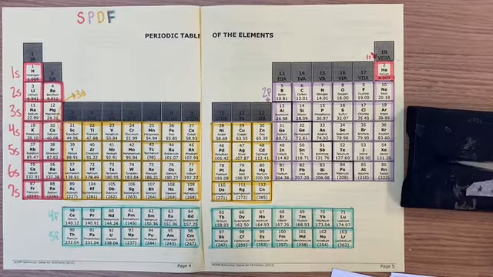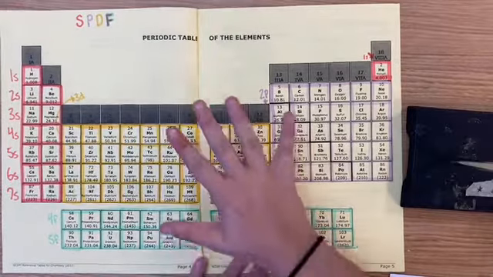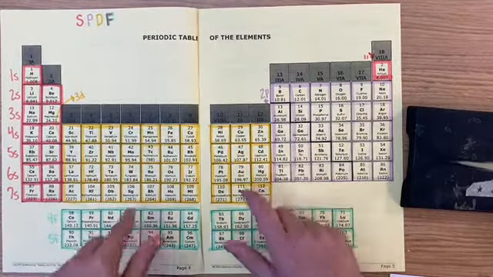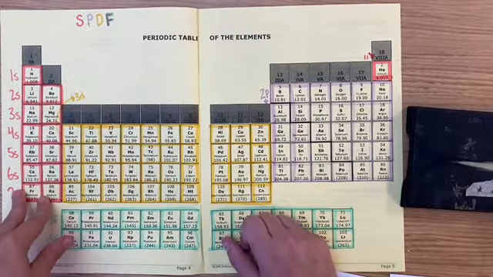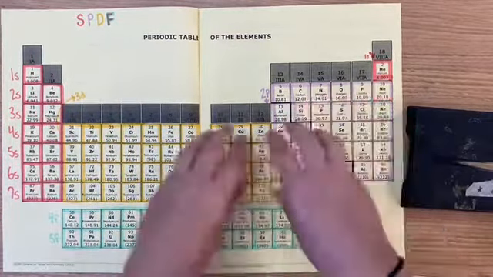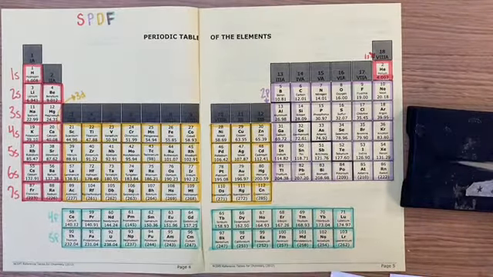In this video, I'm going to show you how to write out an electron configuration. We're going to learn how to do that using only the periodic table. So the first thing you'll see is that I have my blocks color coded. This is my S block, including helium. This is my P block, my D block, and my F block.